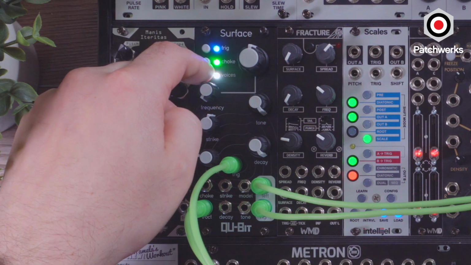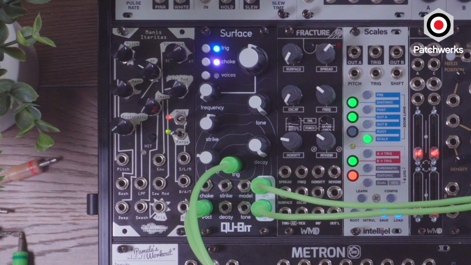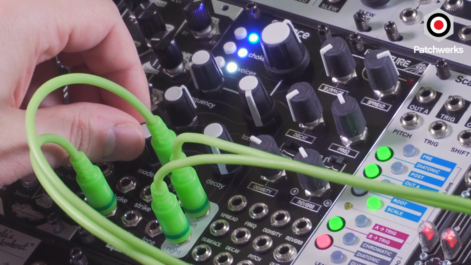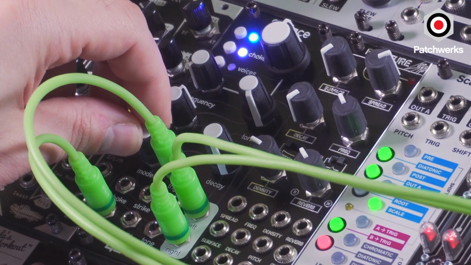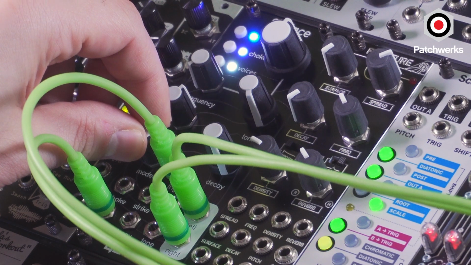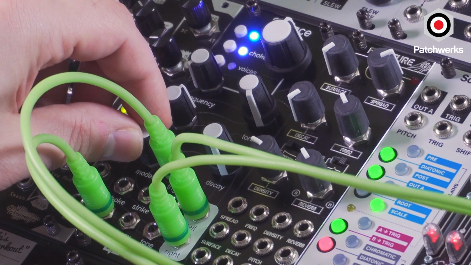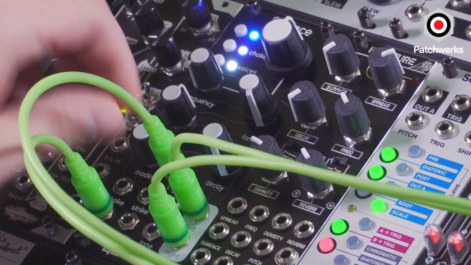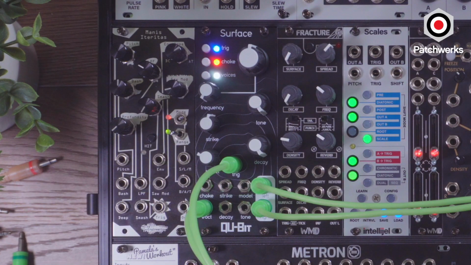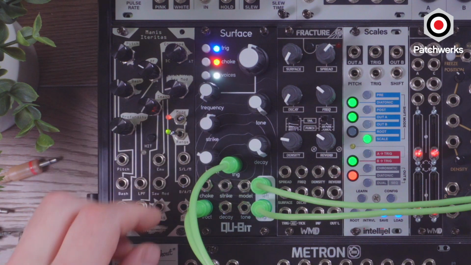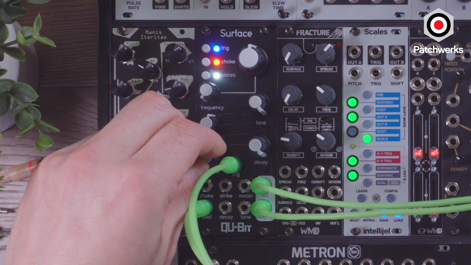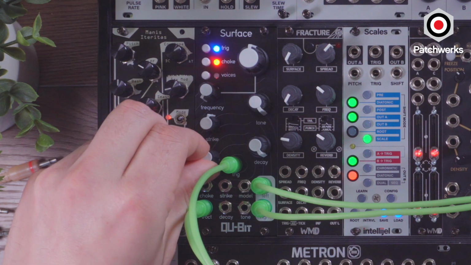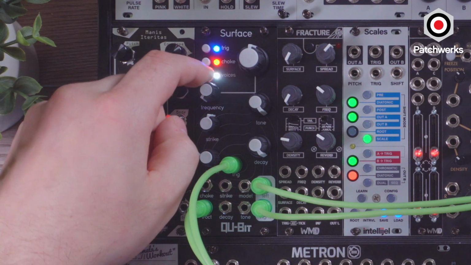So we hold this down and move to the next one. And now this is going to alternate note for note, going from the left output to the right output. That happens to be my favorite one so far. And the last one is random. So it's just going to randomly pan the outputs. I like that one quite a bit too.